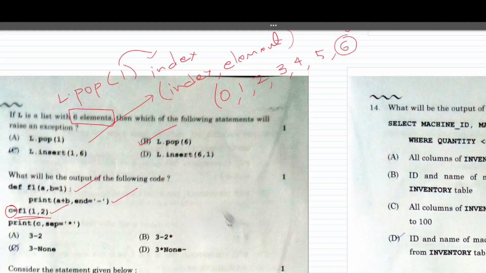What if your function does not return anything, and if you have stored the function call like this? So what will it be doing? It will be storing None. Okay, so now I will be crossing out the options which are not storing None, this and this.